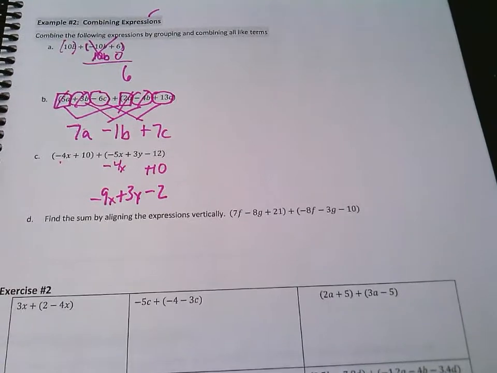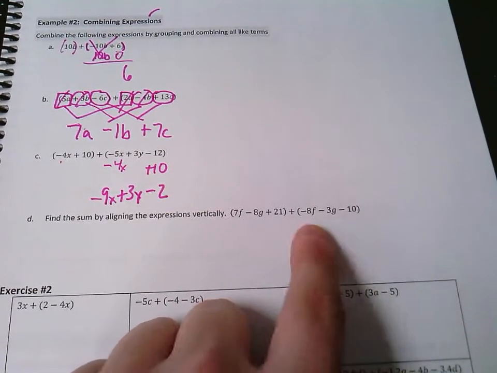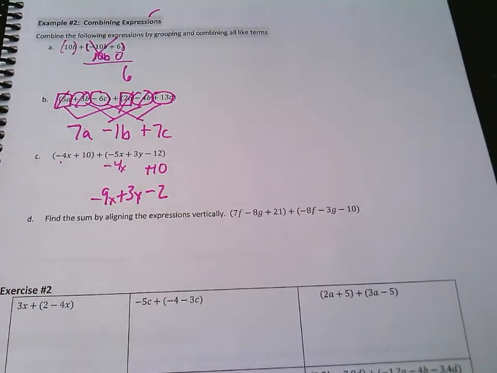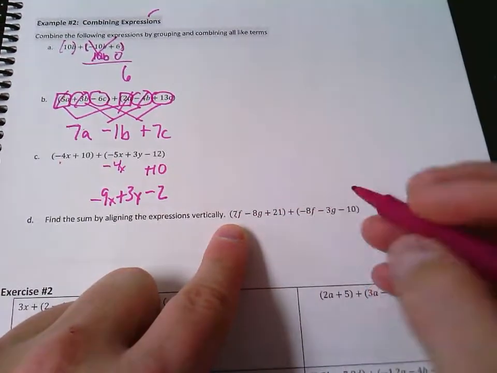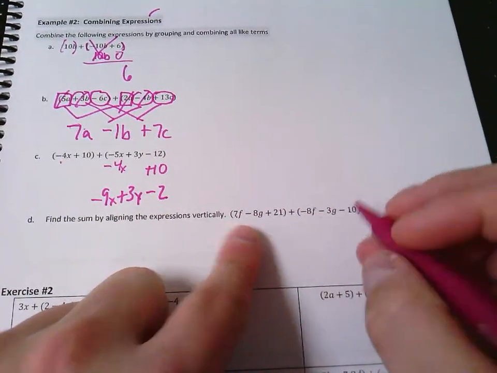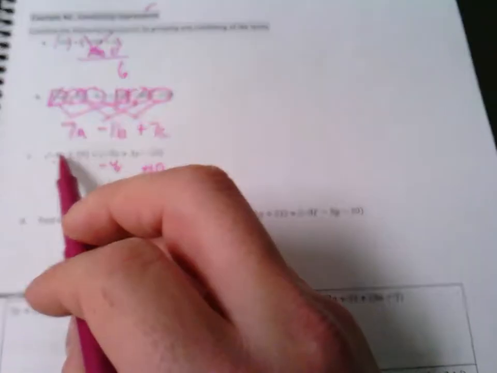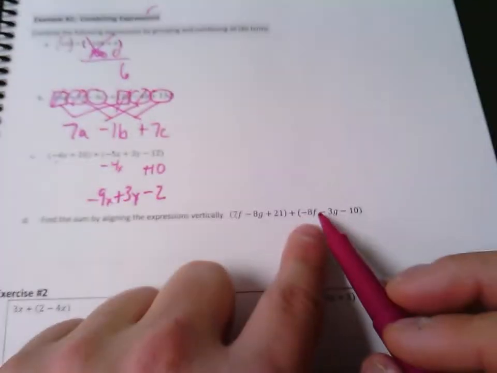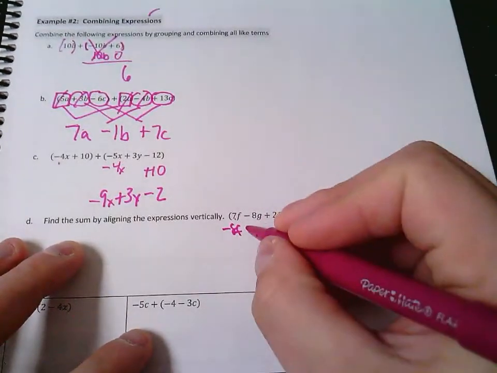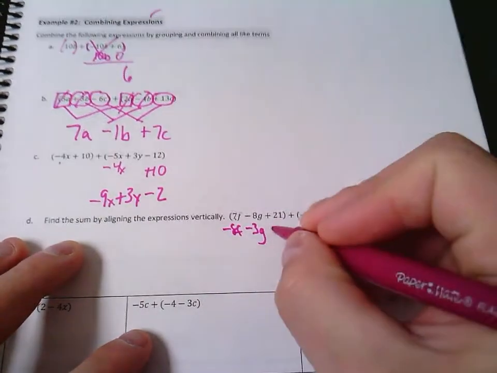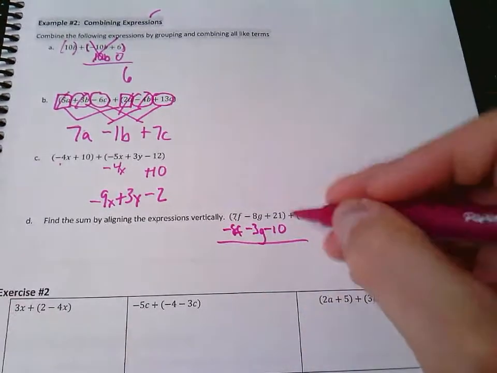And then just one more here. You notice this one I threw a lot of negatives in it, so I just want to make you aware of negatives. I know we're still getting used to that. So what I'm going to do is take each one of these terms, and you could do it. Notice on this one I took these terms and wrote them underneath this. You could also go this way. Negative 8f minus 3g minus 10, and just write them under that.